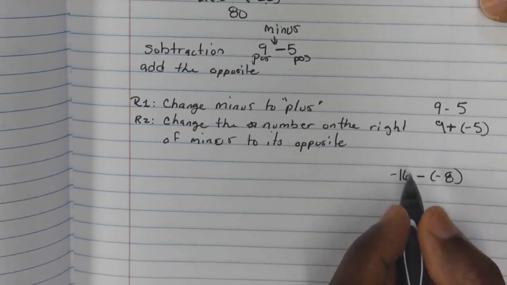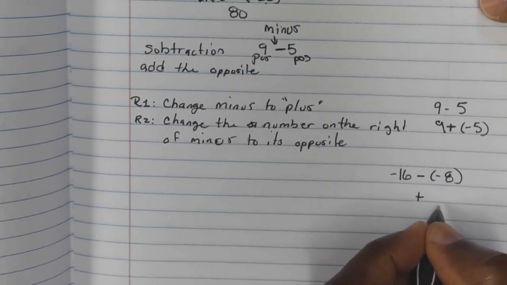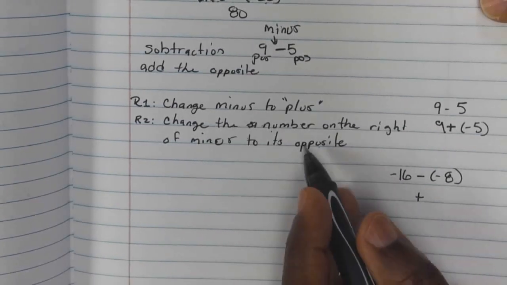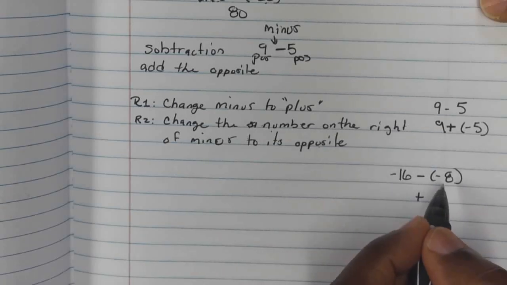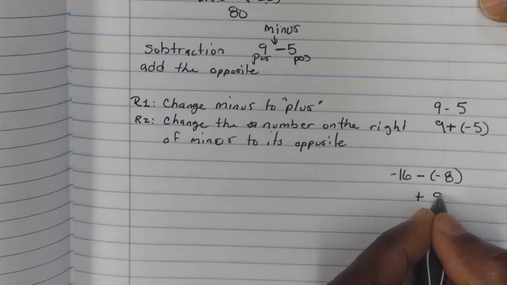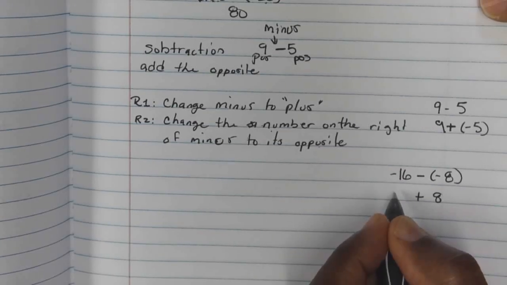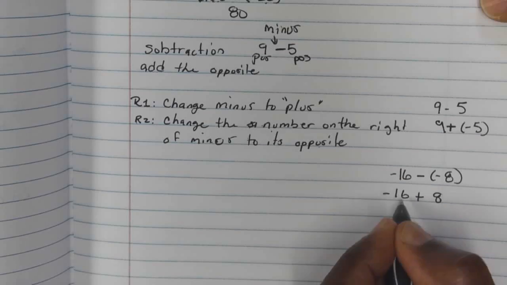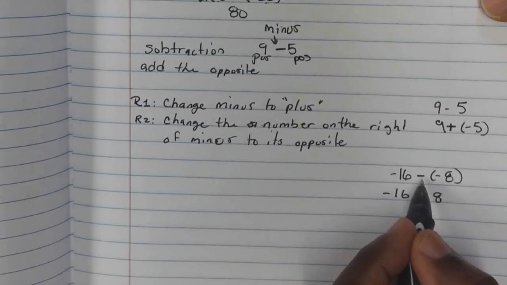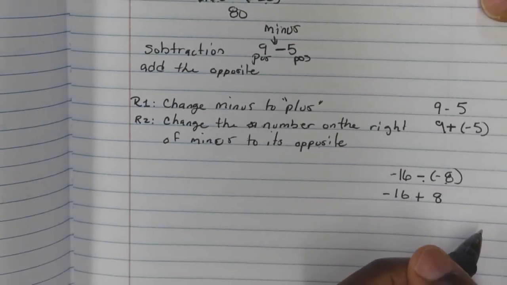So it says change the minus. So we come below, change the minus to a plus, all right? And then change the opposite of the number to the right. What kind of 8 is that? So when you change the opposite, it's going to be a what? A positive. And this one, you can't touch anything that came before the minus. It comes down and stays. That's why they say keep, change, change. That's where that comes from.